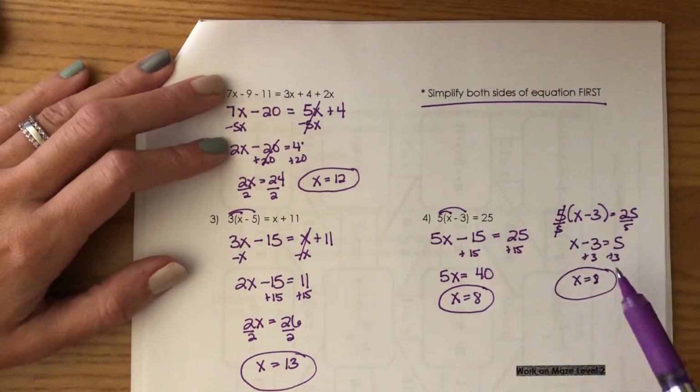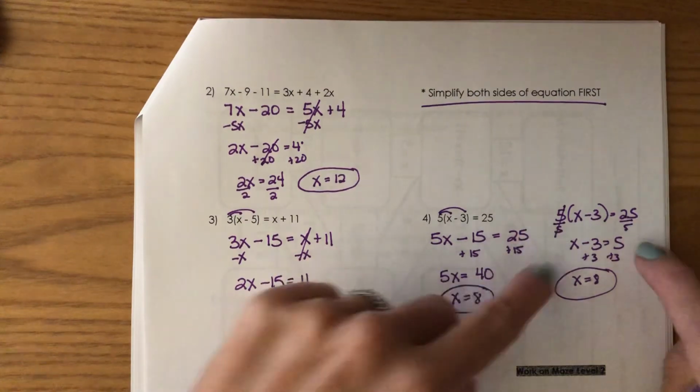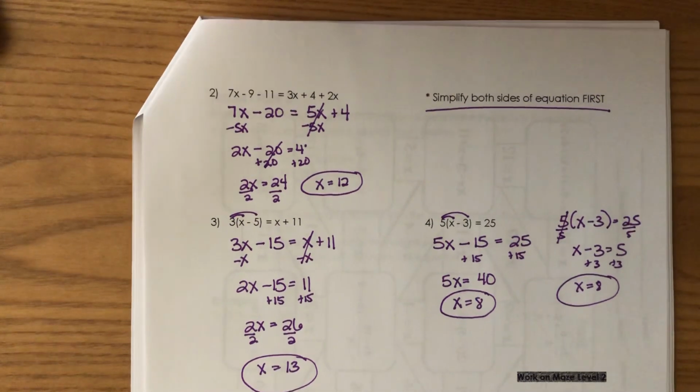Oh, so sometimes if you can notice that this will actually divide nicely, you can skip a step and it's a little simpler. I would like you guys to work on Math Maze Level 2.